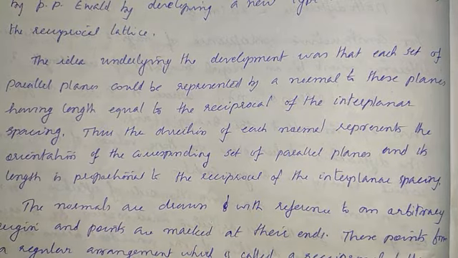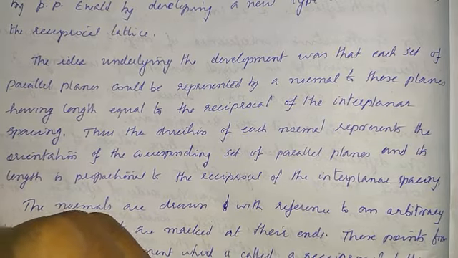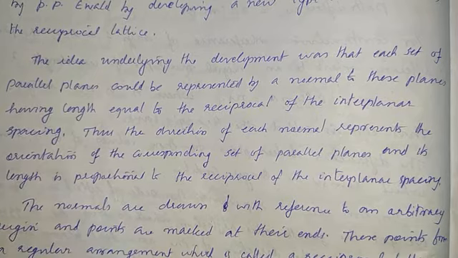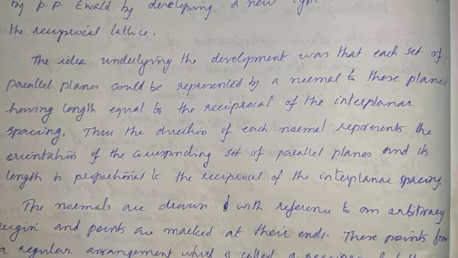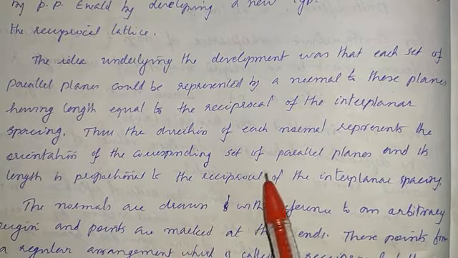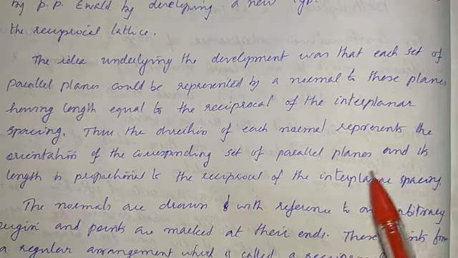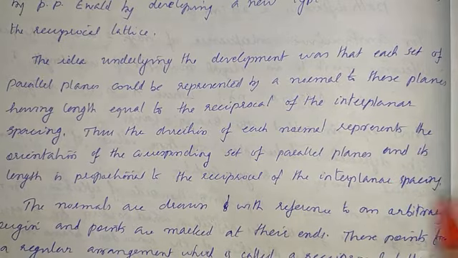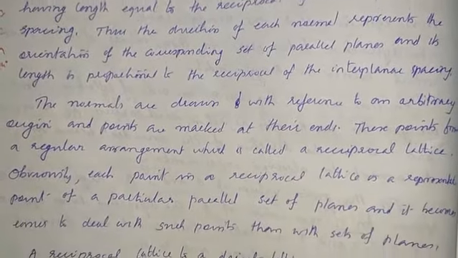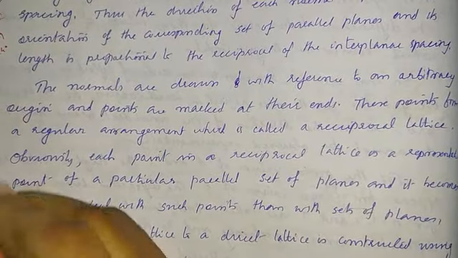So considering two planes, we choose an origin and draw normals with spacing equal to the reciprocal of this interplanar spacing. Thus, the direction of each normal represents the orientation of the corresponding set of parallel planes, and its length is proportional to the reciprocal of the spacing. So this is the idea of the reciprocal lattice.